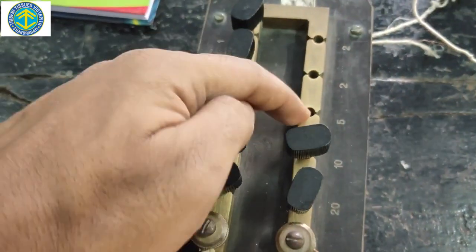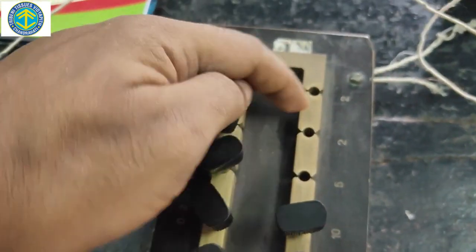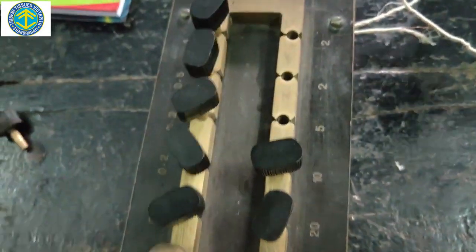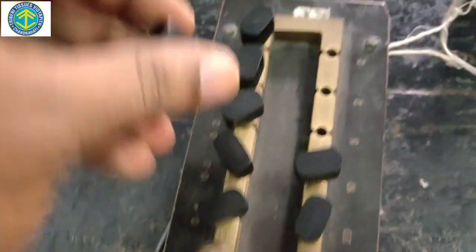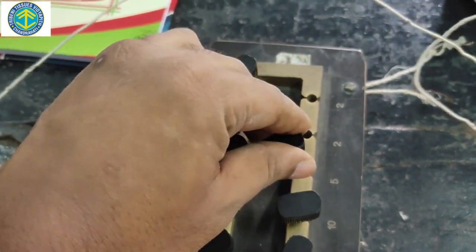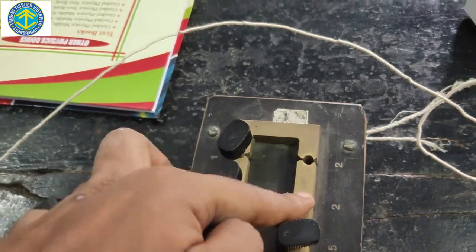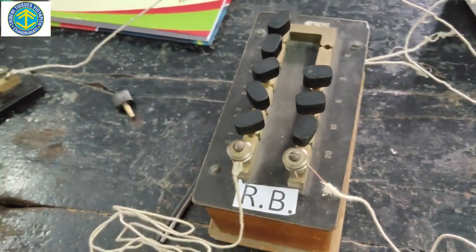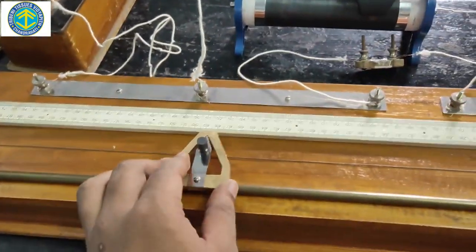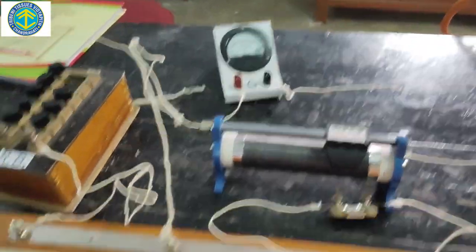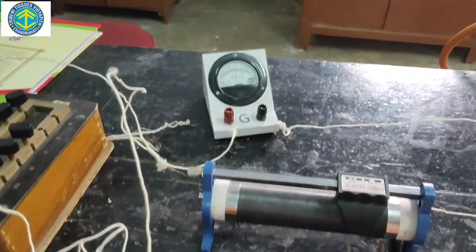If I pick 2 plus 2, the total resistance here is 9 ohms. For this time I'll apply only 4 ohms, so these 2 and 2 will be removed. The rest of the keys will be intact. Now my job is to find a specific point on the length where the galvanometer will show no deflection.